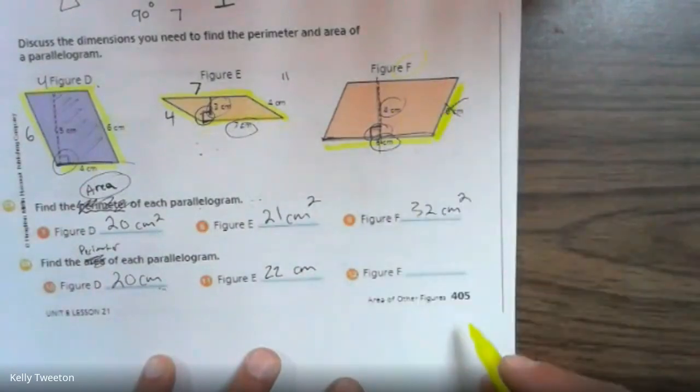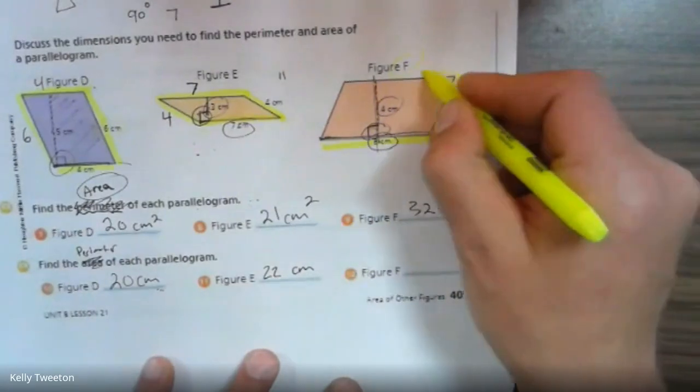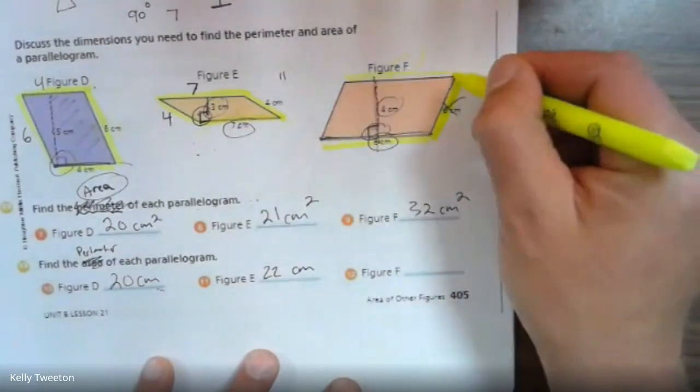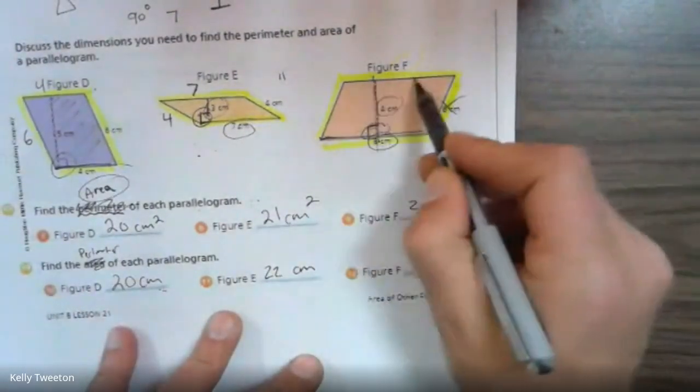Am I going to use the 4 inside? No, because that's a height inside. I need to be building a fence on the outside. Perimeter's outside, so around there. So I have an 8. I have a 6. What would this side be over here?